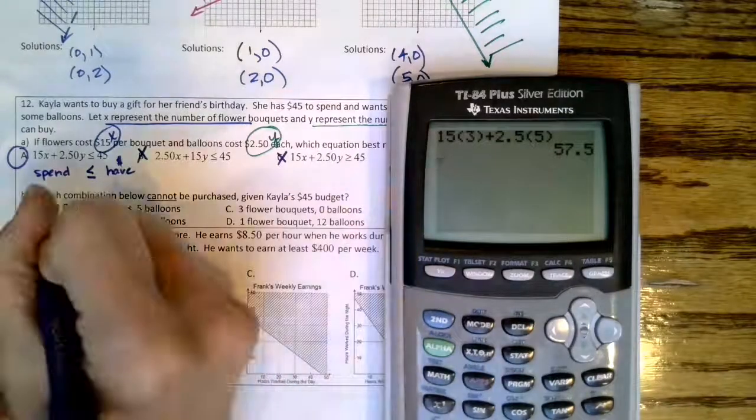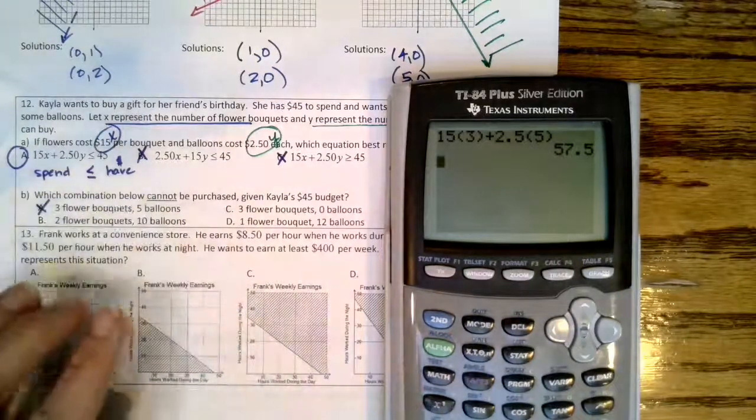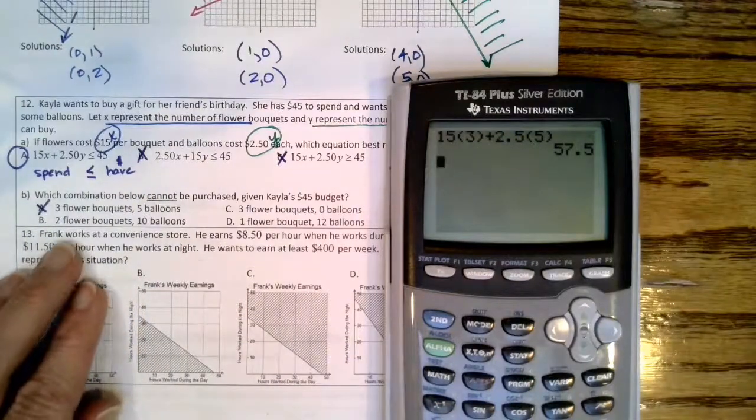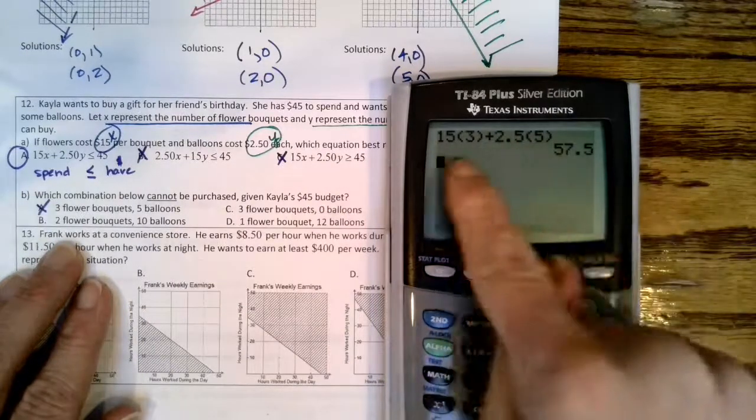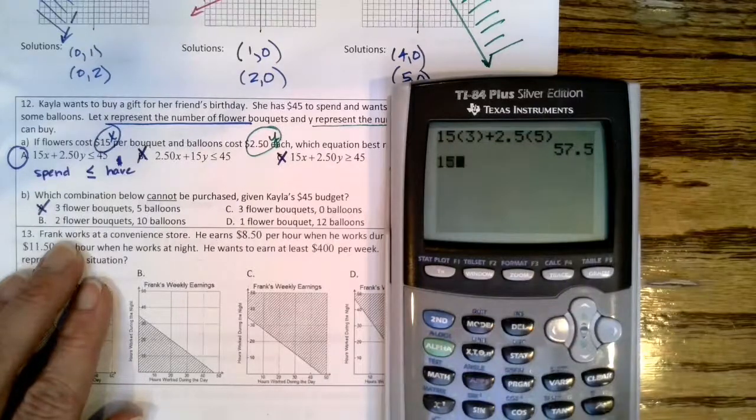And the lady's going to be like, no, sorry, you can't afford that. Okay, so I think we already found the one that cannot. But what I want to show you is something cool. If you go up to your calculator and hit enter, it'll recopy that line. My calculator is older, so it won't do it.